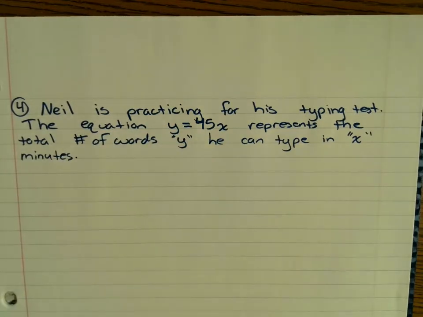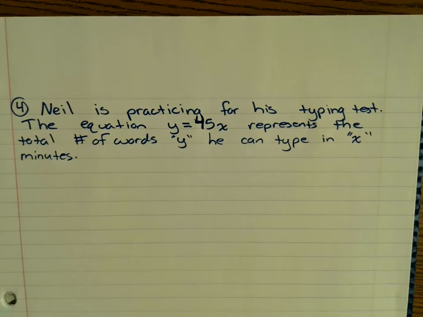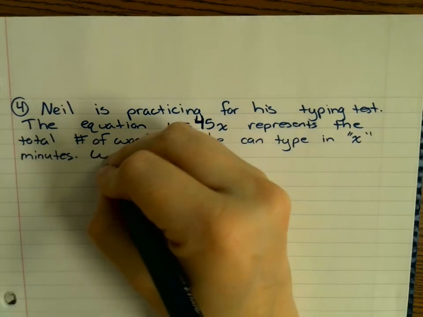So y equals 45x represents the total number of words y that he can type in x minutes. We want to know what is the constant of proportionality.